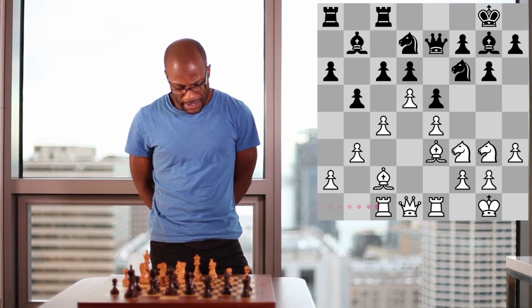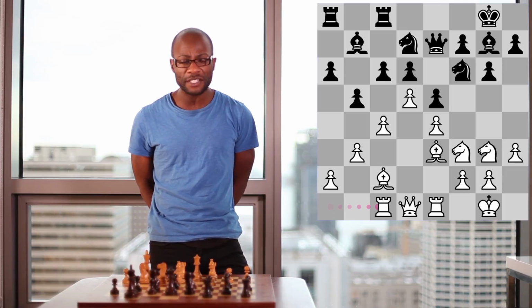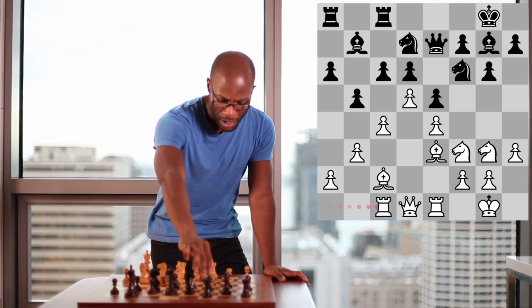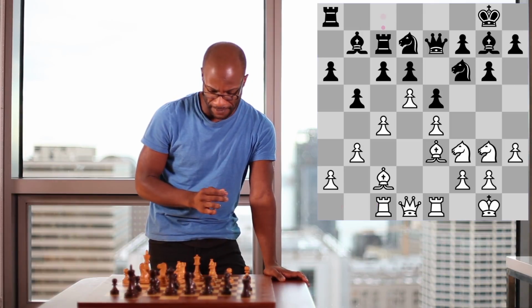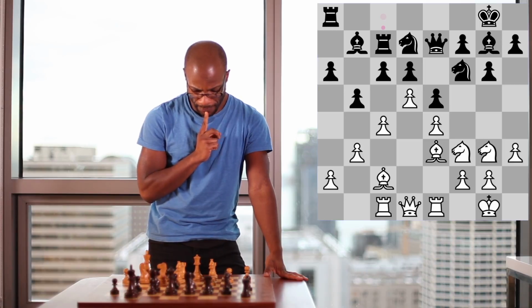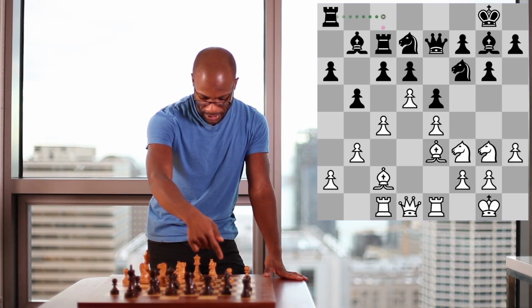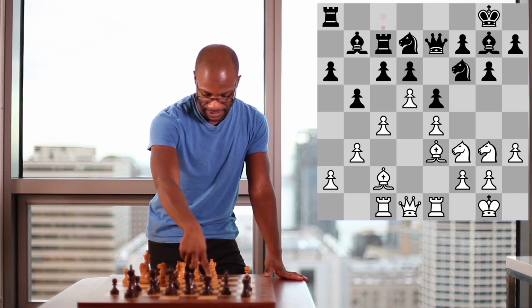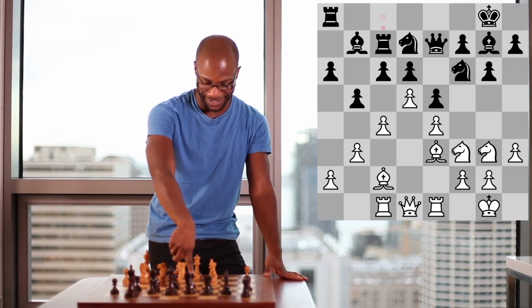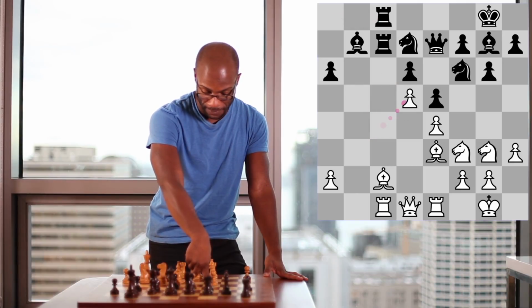And from here, it seems to me that Black had some chance of continuing to defend rather passively with simply the move rook to c7, and then perhaps bringing the other rook to the c8 square, and at some point looking to exchange these pawns. B takes c4, b takes c4, c takes d5, c takes d5, and then bringing this knight to the c5 square.